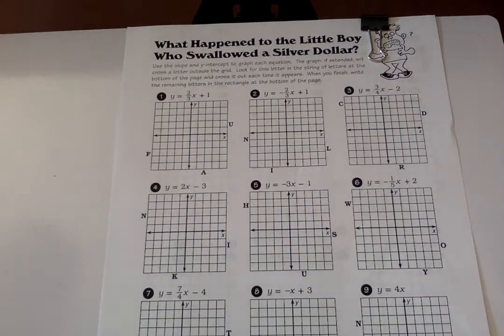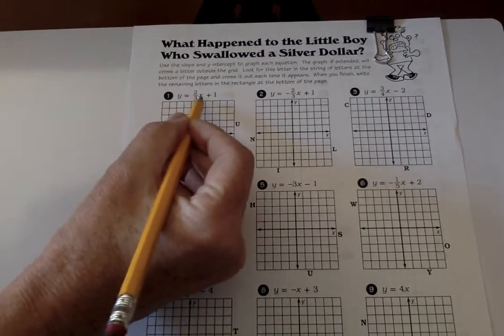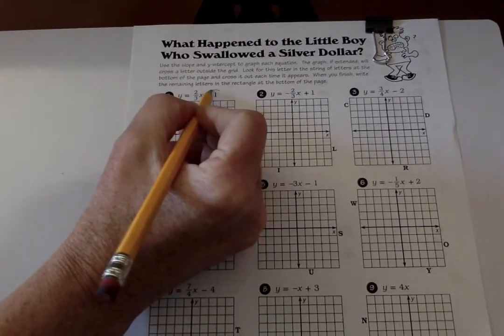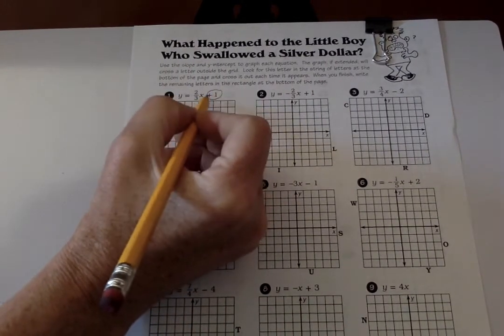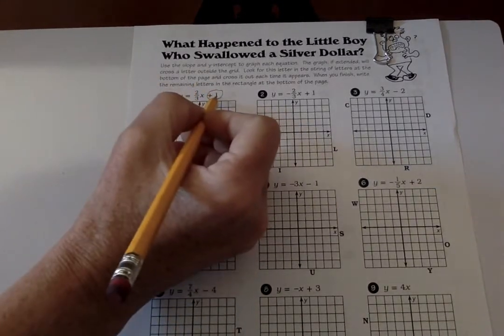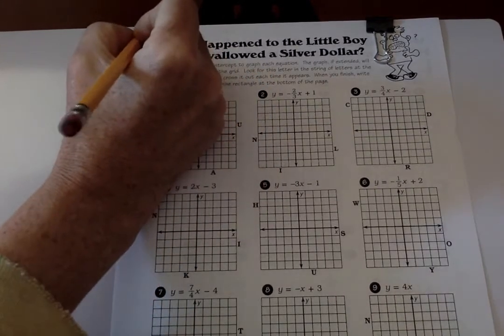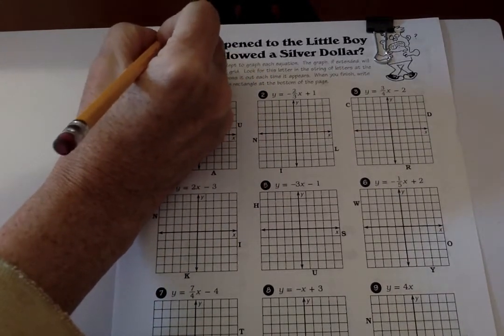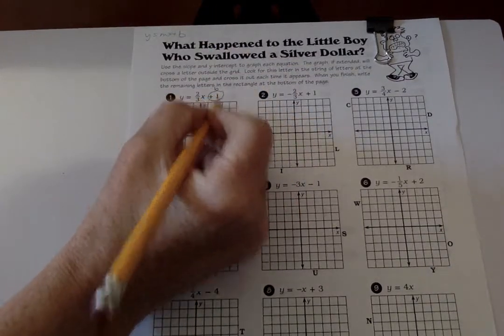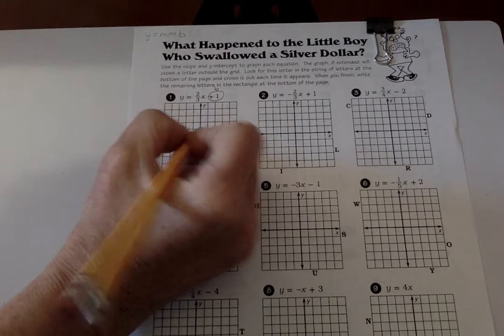So number 1, y equals 2/3 x plus 1. So it's solved for y. Your x is here. We're going to circle this with this right here. This is where it starts on the y-axis. So that is your starting point, also known as your b, because we know that y equals mx plus b. Starting point at +1. Here's +1, and I put a point there.